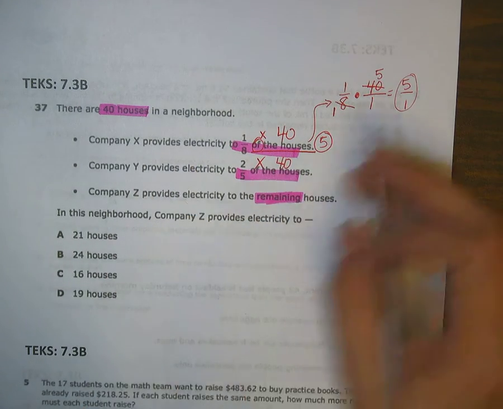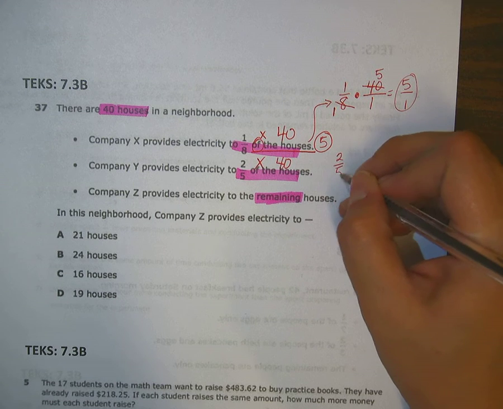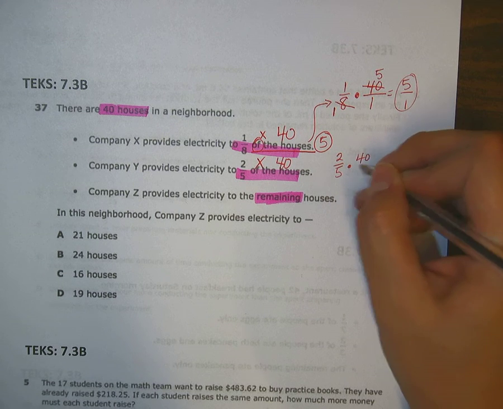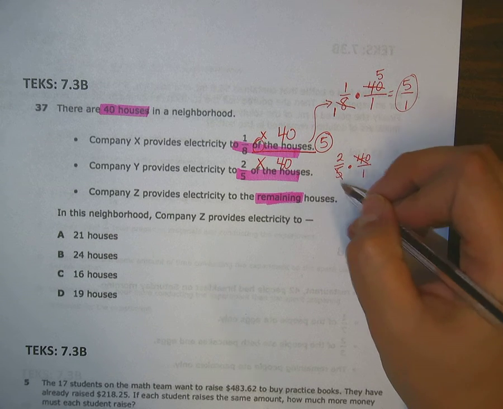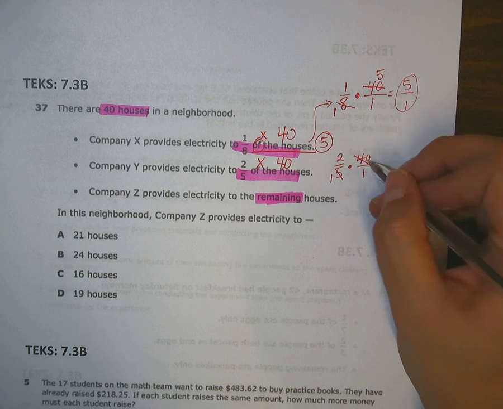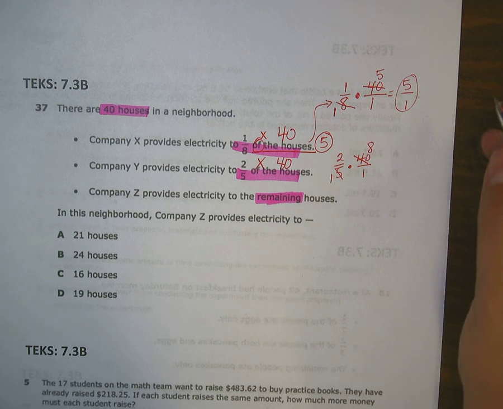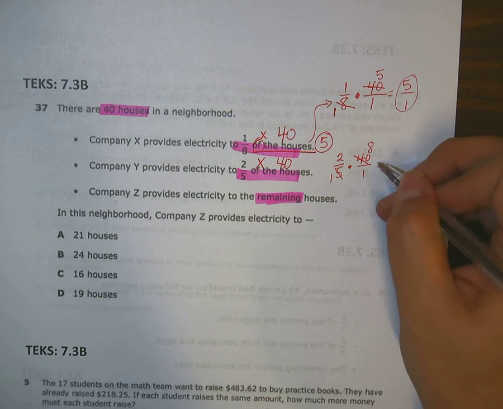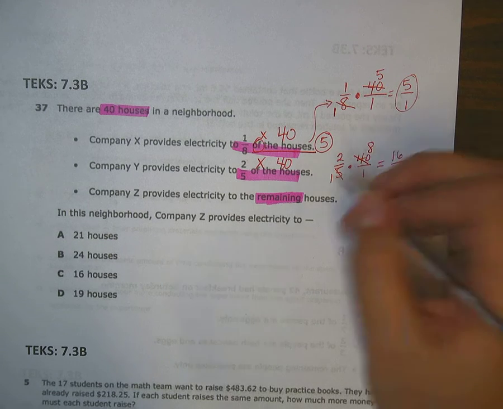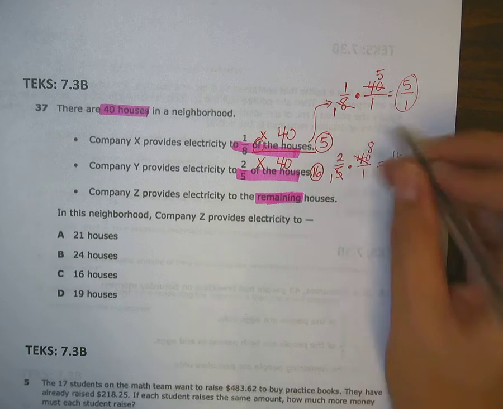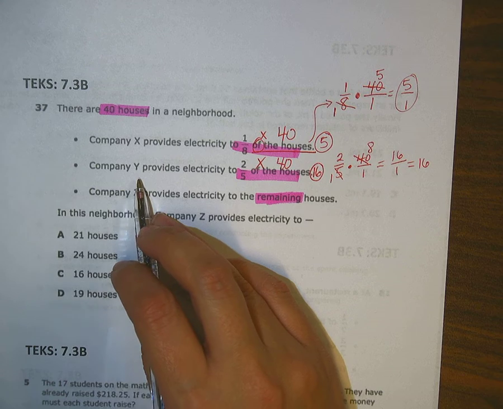So 2/5 of 40, 2/5 times 40 over 1. Again, cross simplify. 5 goes into both of these. 5 into 5 is 1 time. 5 into 40 is 8 times. That makes 2 times 8, 16. 1 times 1, 1. That means there are 16 houses that receive electricity from Company Y.